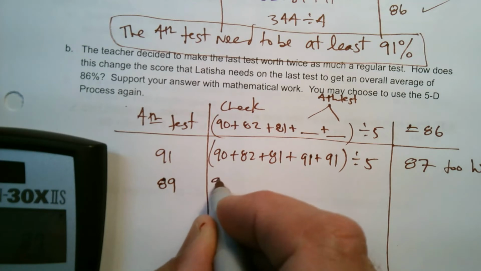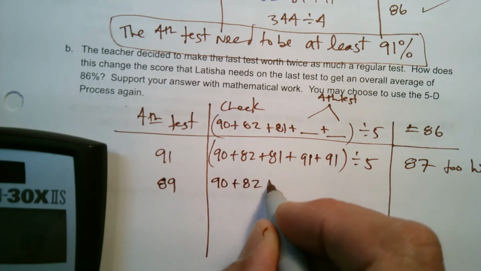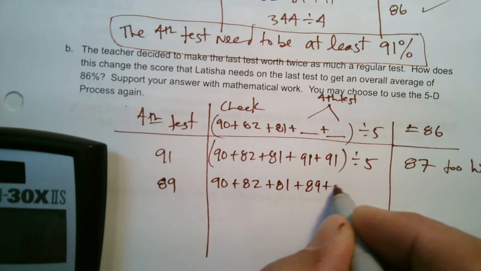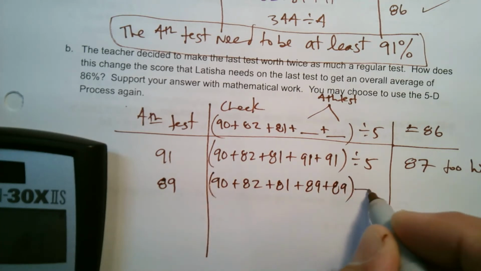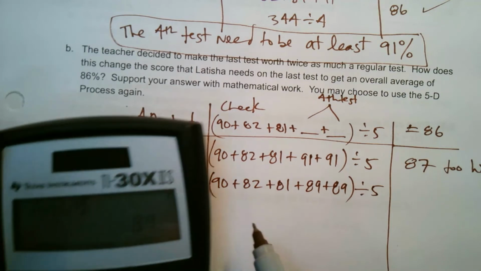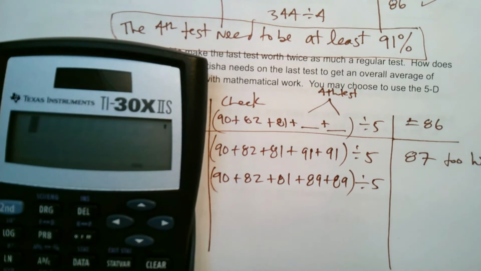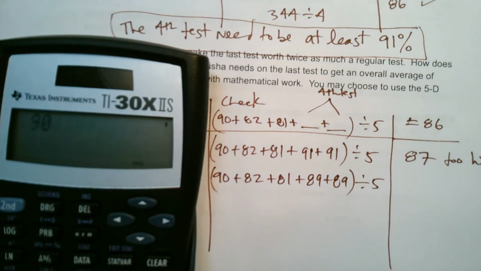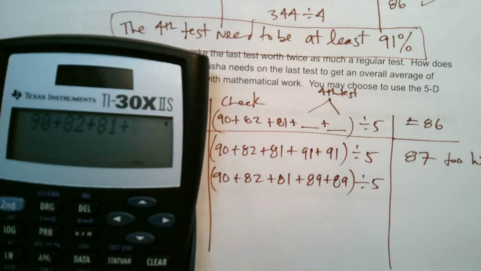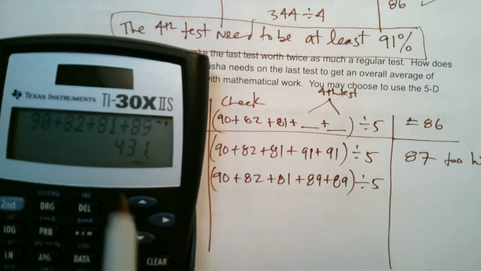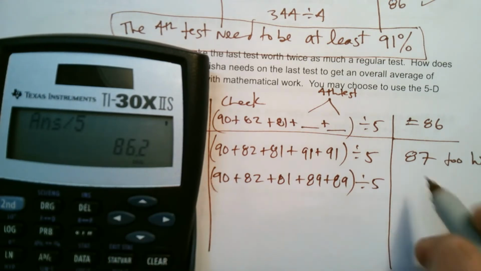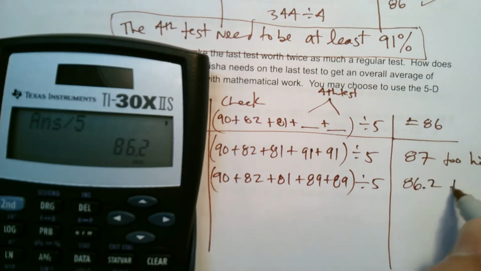So that means a 90 plus 82 plus 81 plus 89 plus 89, and all of that divided by 5. All right, so let's just write all those out at this point. So we're going to go 90 plus 82 plus 81 plus 89 plus 89. That gives me a total of 431. Divide that by 5, and I'm at 86.2. So I'm still a little too high. I can actually get a lower test now.